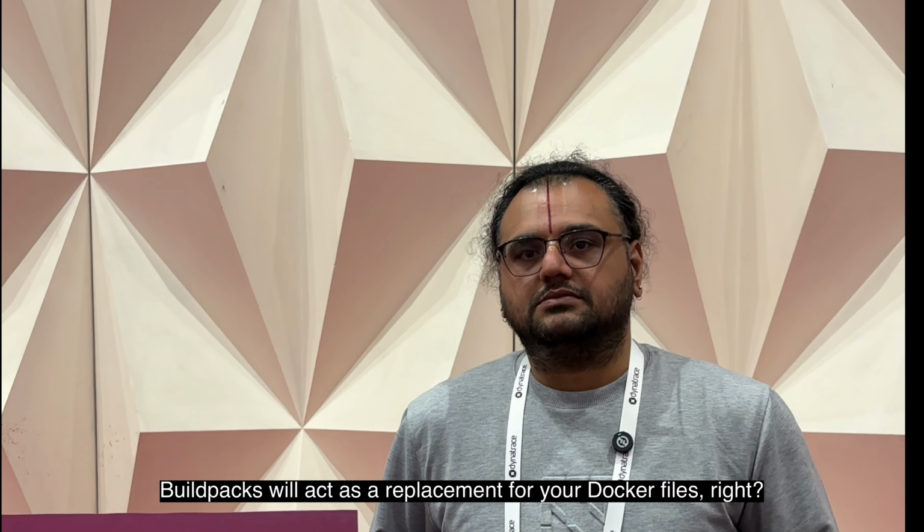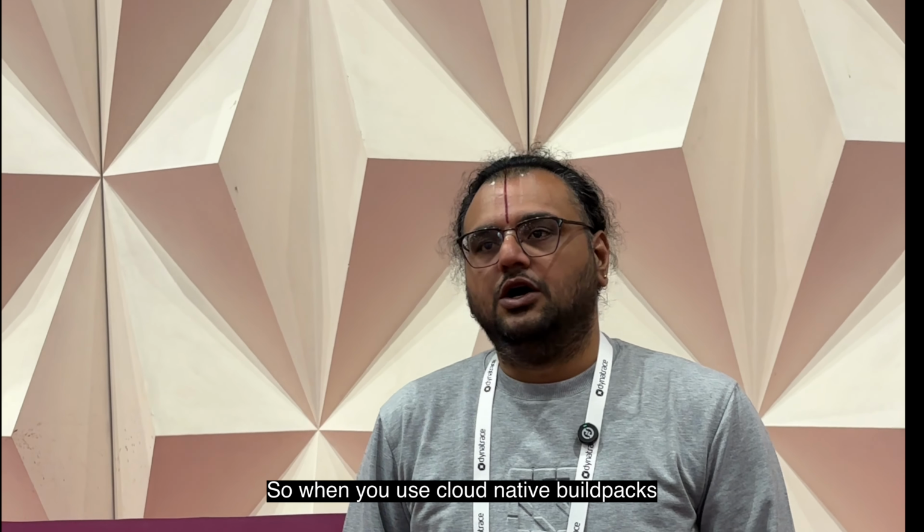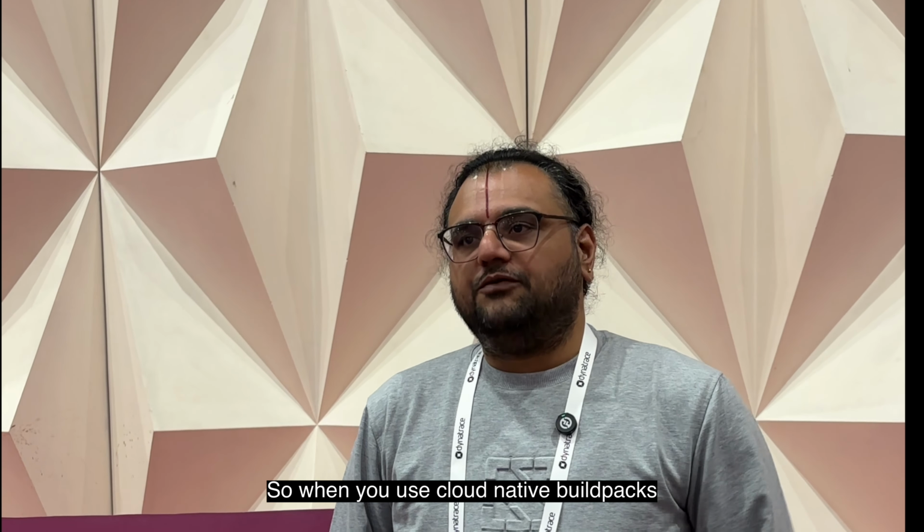BuildPacks will act as a replacement for your Dockerfiles, right? So when you use Cloud Native BuildPacks, the idea is you don't have to write and maintain Dockerfiles. You don't have to write lots of YAML to configure certain things about your application and how it should be built into an image and things like that. So the whole process of containerization is reduced to certain primitives, and those primitives take the same defaults that BuildPacks come with, and it provides for a much better developer experience around the containerization process itself.